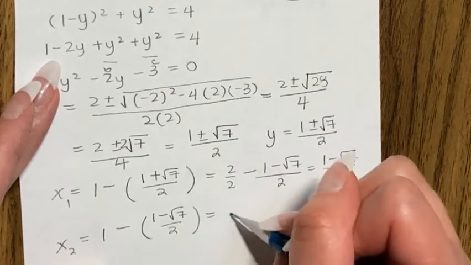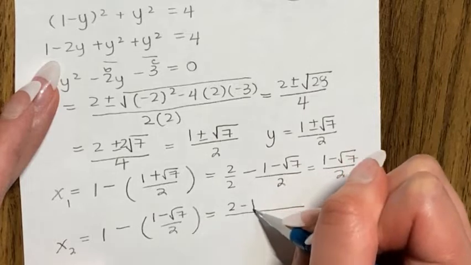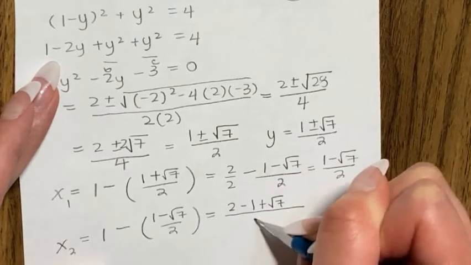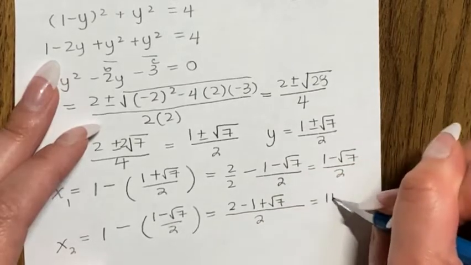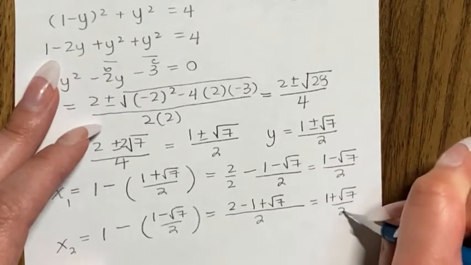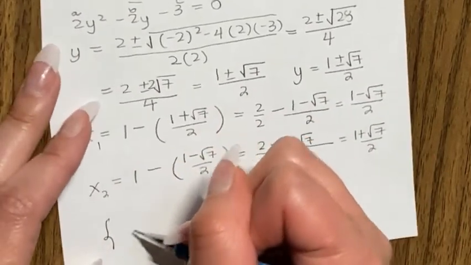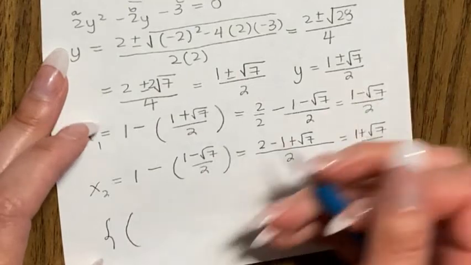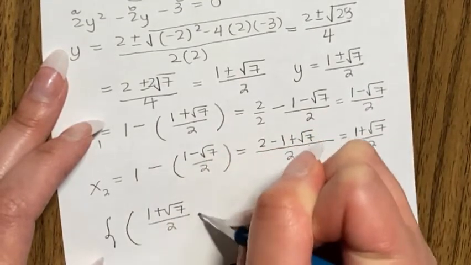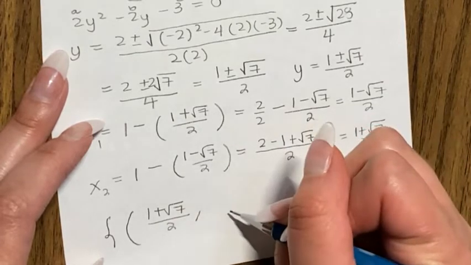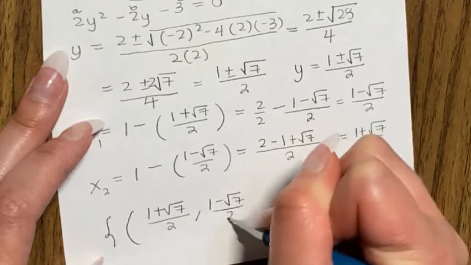If you want to see it in another way, don't worry. You know that it's 2 minus 1 plus root 7, everything divided by 2, and this is going to be equal to 1 plus root 7 divided by 2. So your two solutions are going to be the following. The one with the plus, the first one that we have here, is 1 plus root 7 divided by 2, comma, and that one we had was 1 minus root 7 divided by 2.